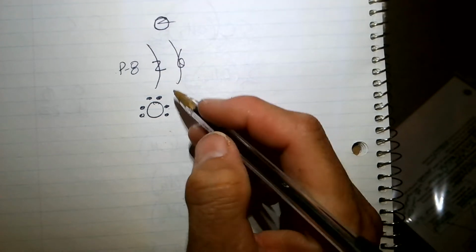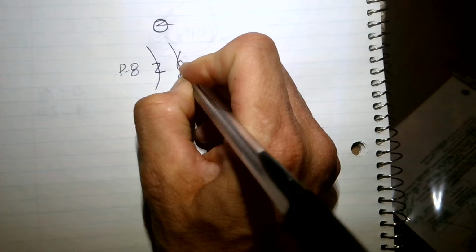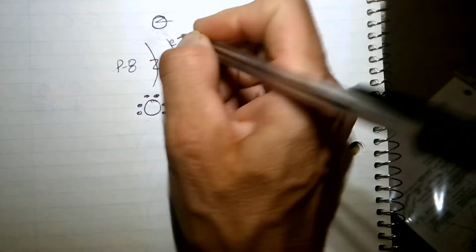So what happens with oxygen is that it needs 2 electrons here to fill that last shell, right? It needs 2 electrons to fill that last shell. So 2 electrons come over. Okay? All right, and now it is full and it is happy.